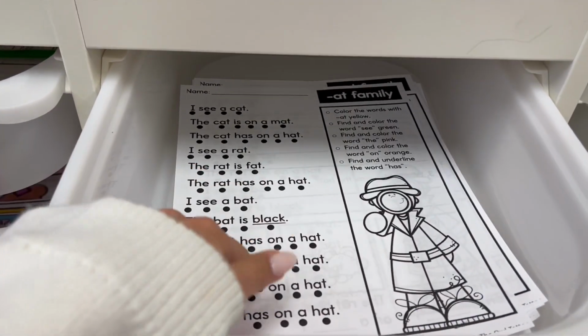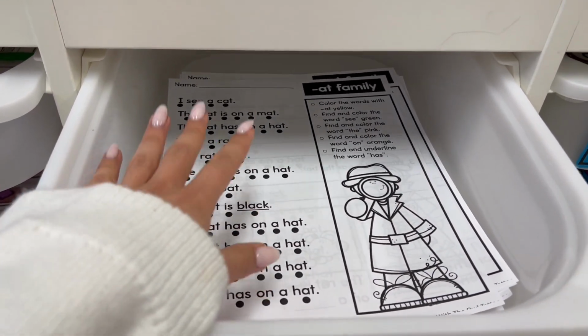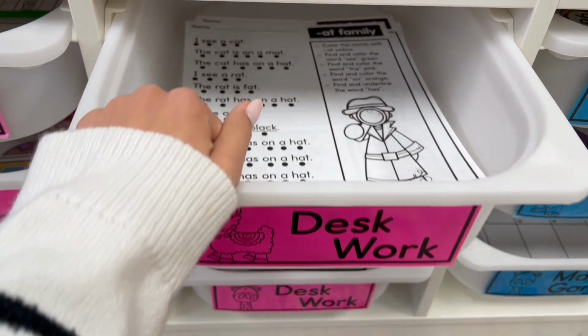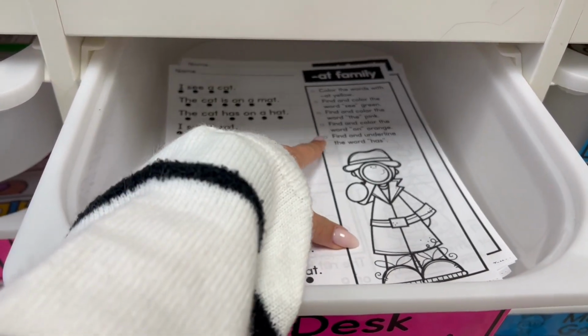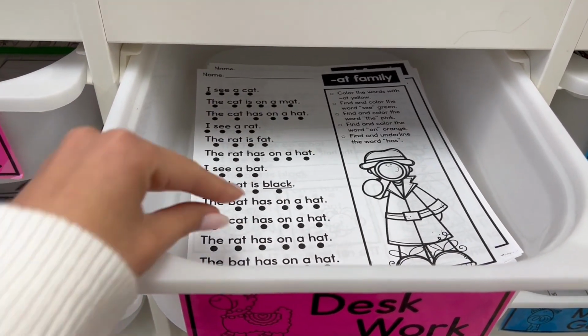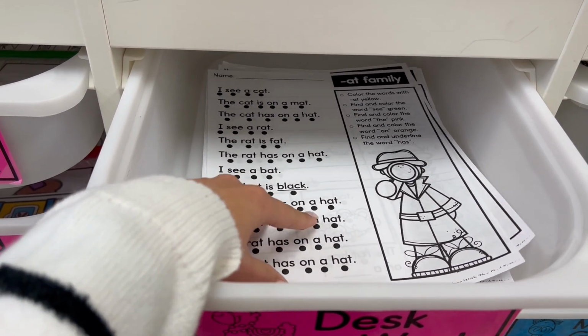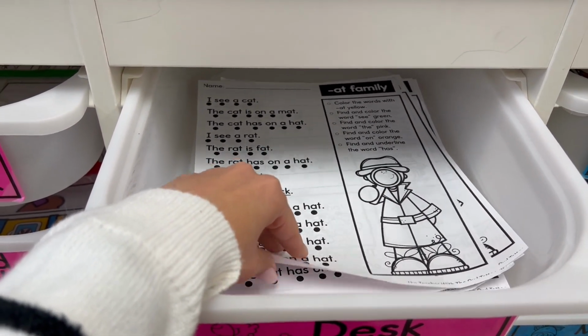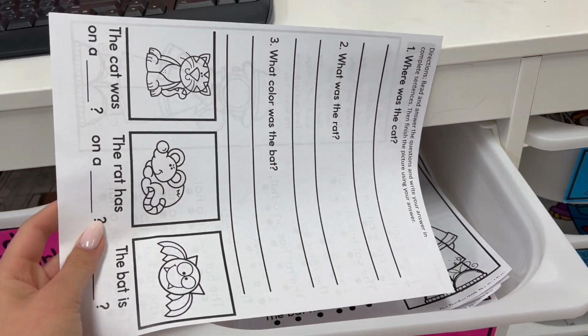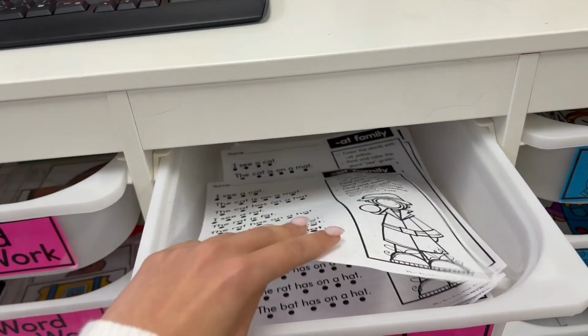For my llamas, they are working on the at family, so theirs look a little different than everybody else's, but they always have to do these prompts first where they have to kind of identify certain words. Then they read it, and then on the back they have these questions that they have to answer.